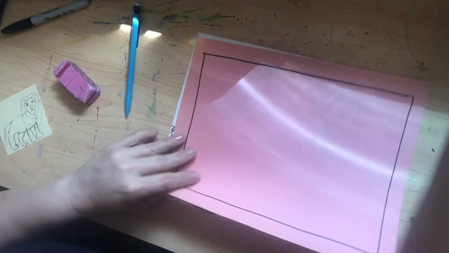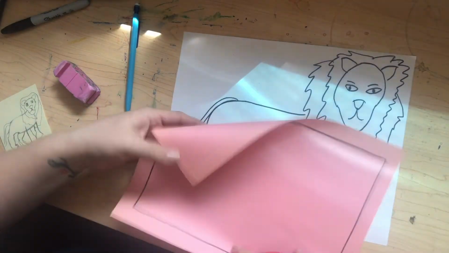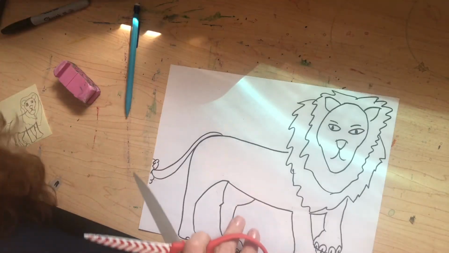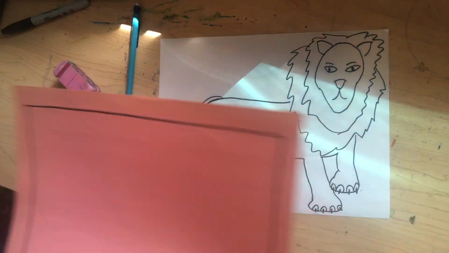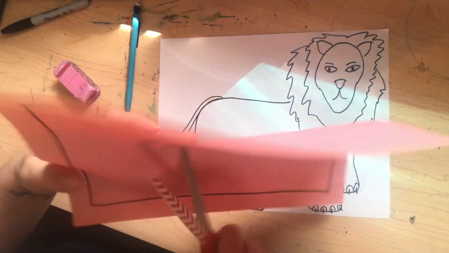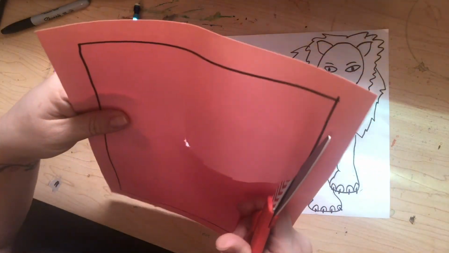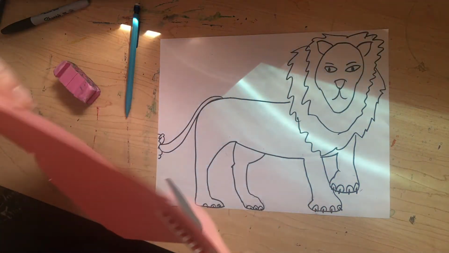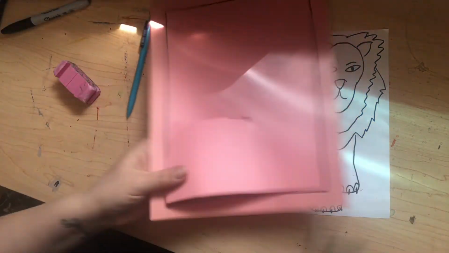Okay, and then we cut this out. I'm gonna pop it in there. Cut around this edge. Oops.